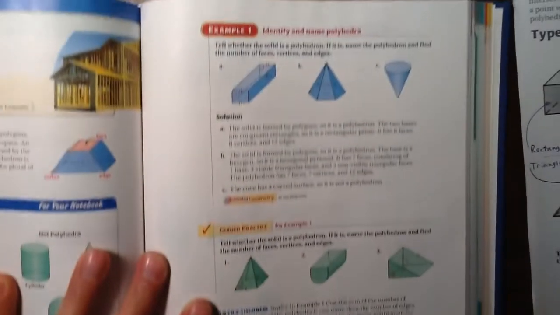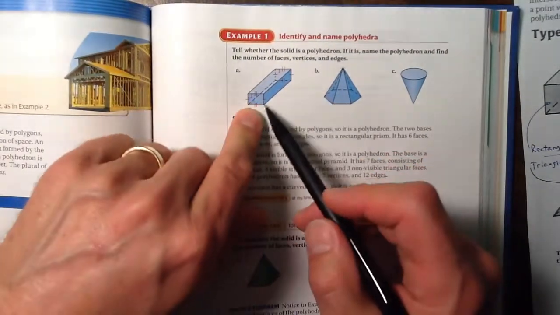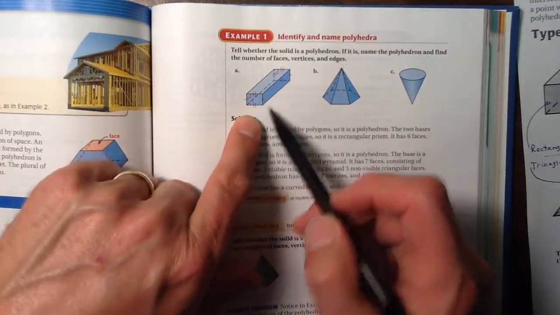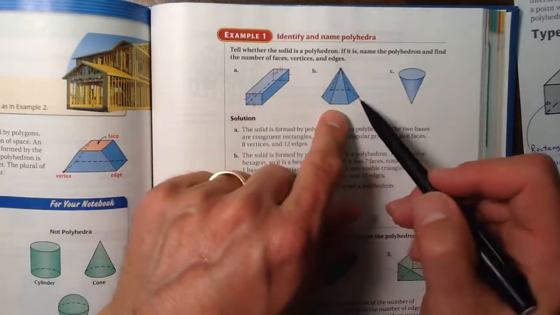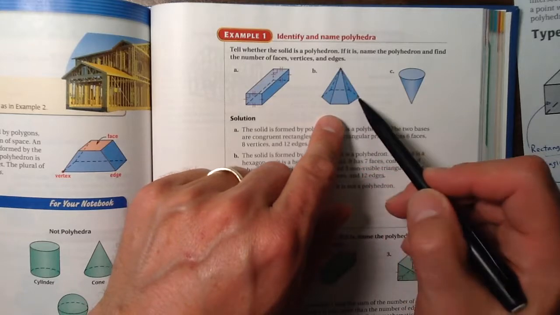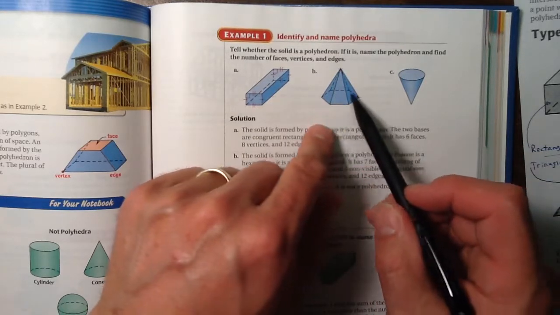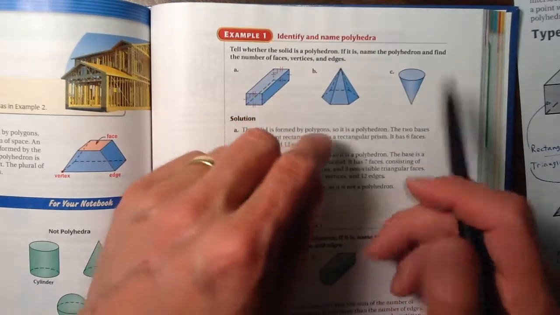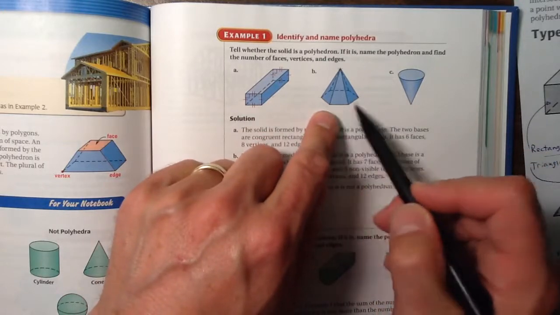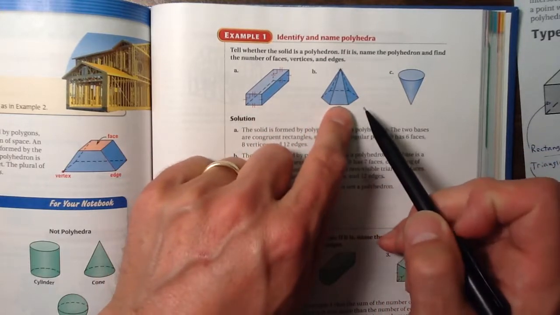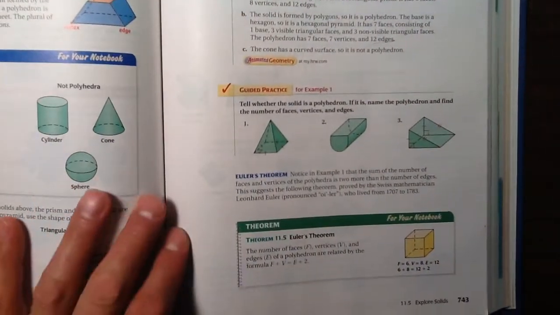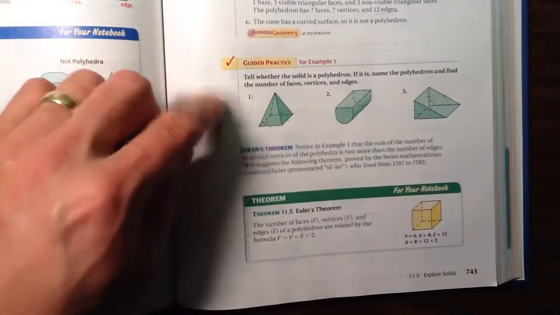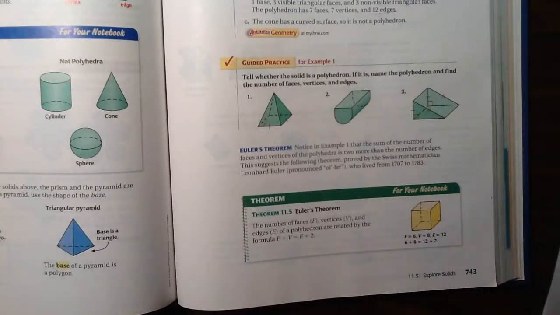Let me go back to this one. So yes, this is a prism, but what kind of a prism? It's a rectangular prism. And yes, this is a pyramid, but what kind of pyramid? It's a hexagonal pyramid, because it has a hexagon as its base. So go ahead and pause the video and do your guided practice on your notes.